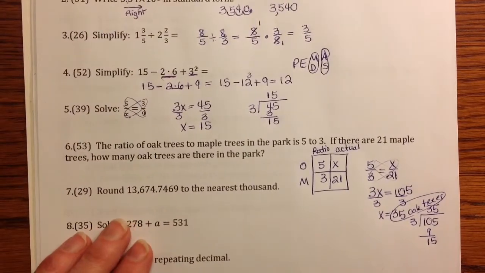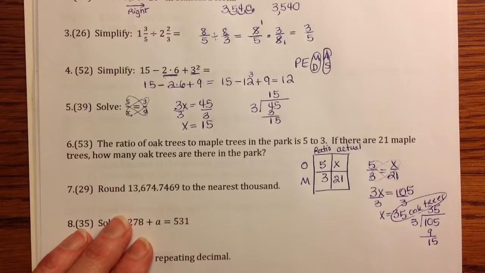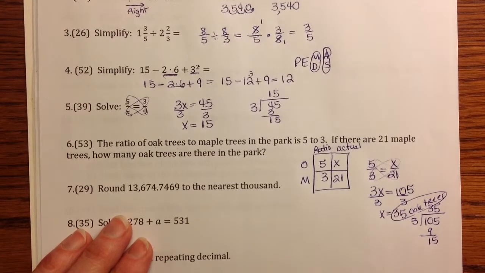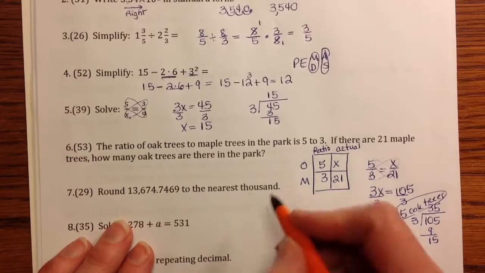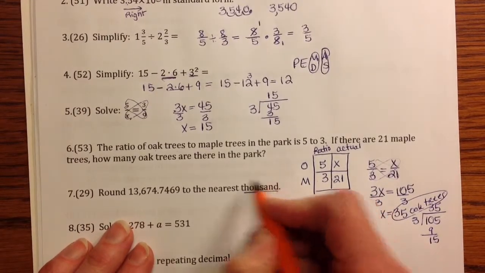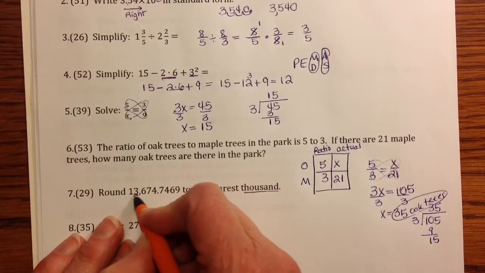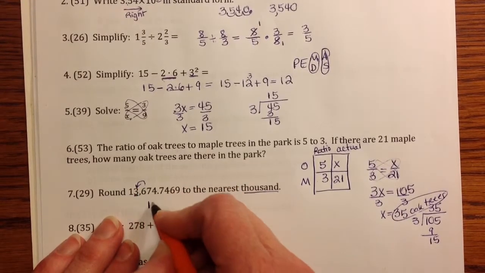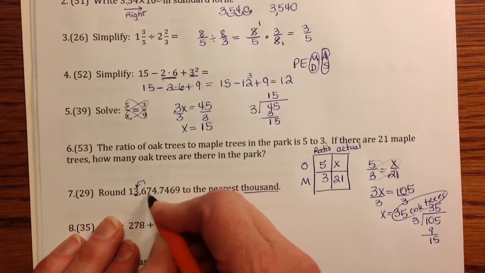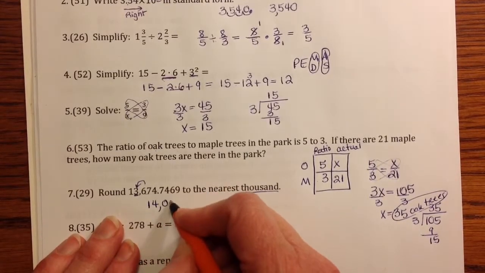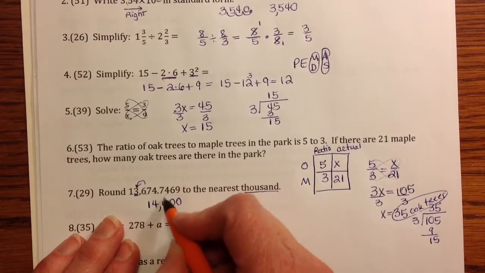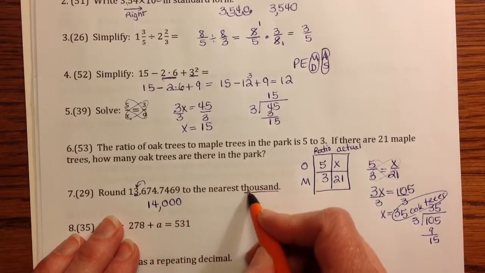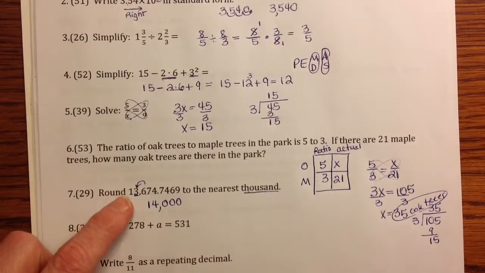Number 7, round 13,674 and 7,469 10,000ths to the nearest thousand. Thousand is your whole number, third place here. So the 6 is going to make the 3 go up 1. So I'll have 1 and then 4. And then all of these place values, hundreds and tens and ones, will become zeros. And I have no decimals if I'm rounding to a whole number value.